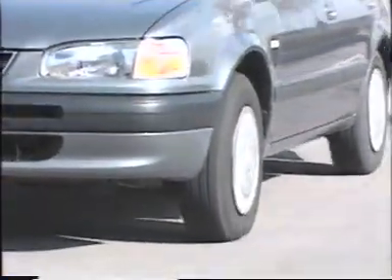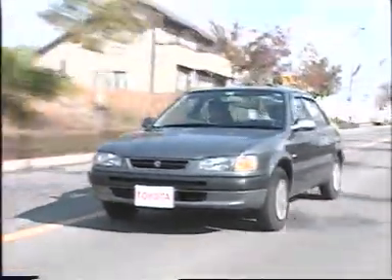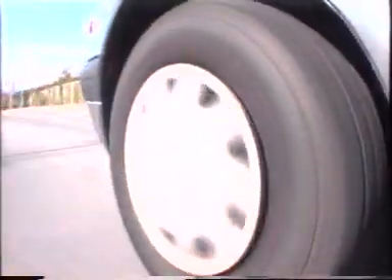The suspension system's performance affects not only riding comfort and steering stability, but also the safety of the vehicle. So after disassembling and repairing the suspension system, always be sure to check the wheel alignment.